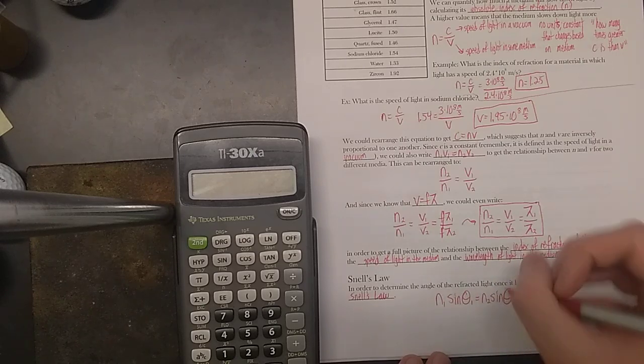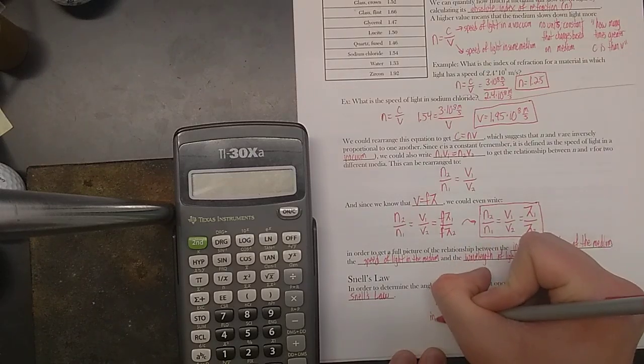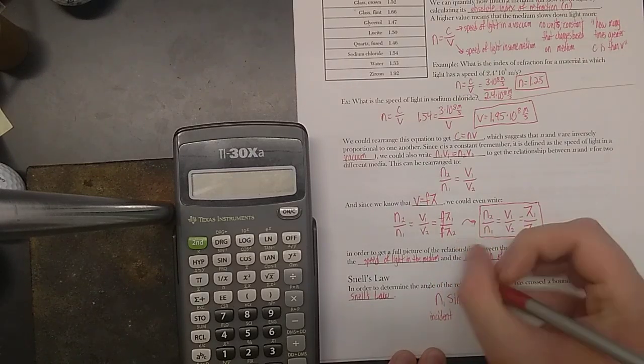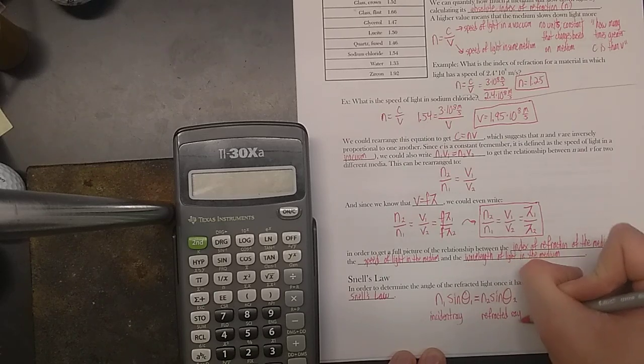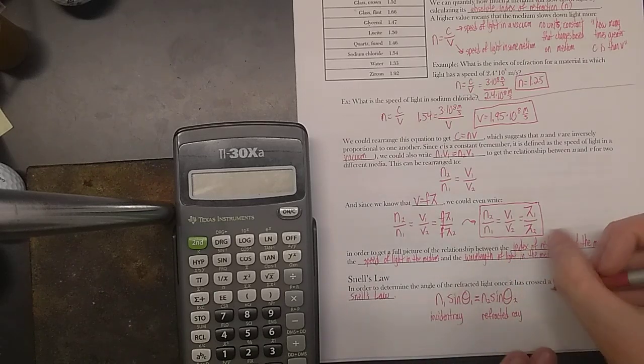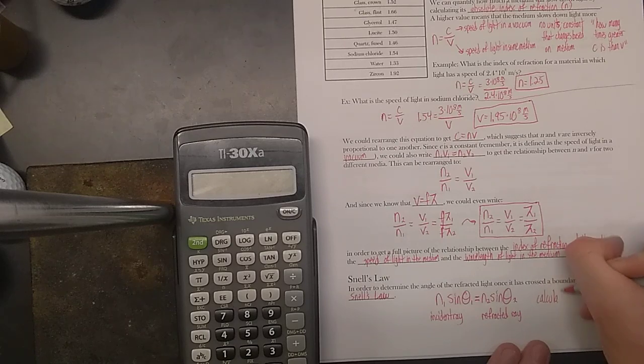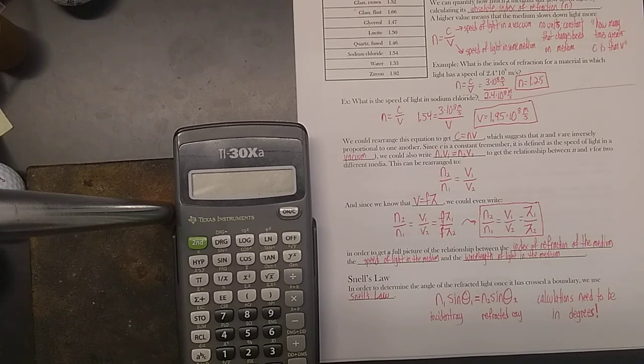The left-hand side of Snell's law is typically used for the incident ray, the ray that is approaching the boundary. The right-hand side is used for the refracted ray, the ray that leaves the boundary in the new material. And since we are dealing with angles here, this is a good time to remind you that all of your calculations need to be done in degrees. This equation does not work if you have your calculator set to radians. There's no reason for you to ever have your calculator in radians in this class. I know that's different from pre-calc, but you need to get used to flipping it back and forth. Sorry, nothing I can do about that.